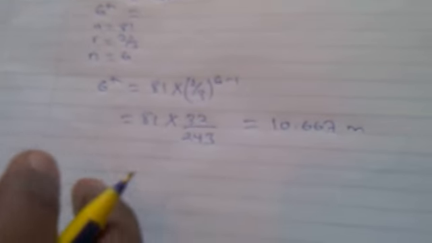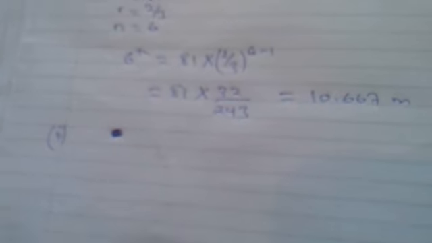Through what distance had it traveled from the time it was dropped until it struck the ground for the 6th time? The second question requires us to find the total distance the ball traveled up to the 6th time. This will require us to show it by a diagram. So let us assume the ball was dropped from that point.